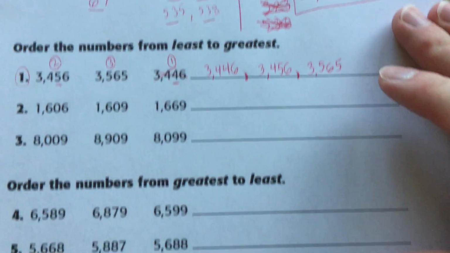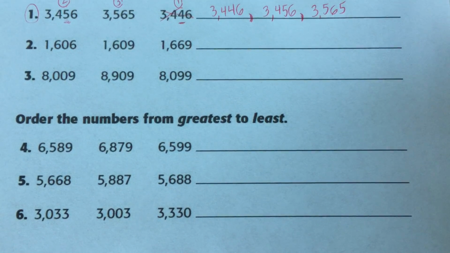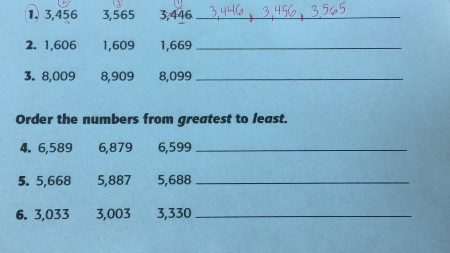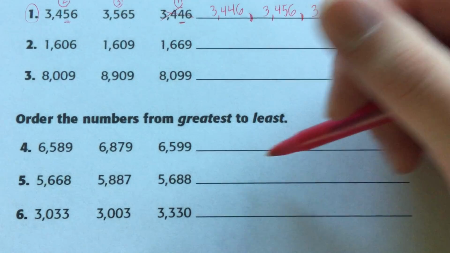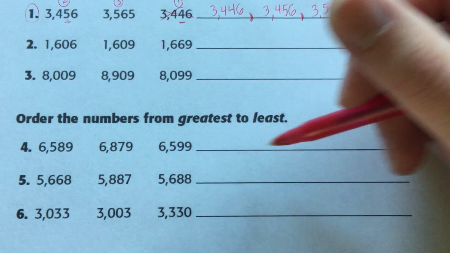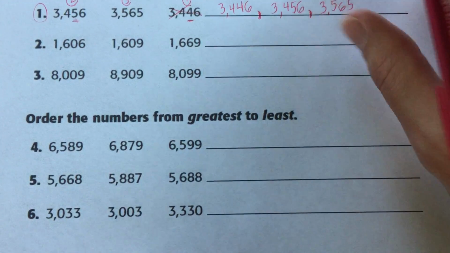Now, what if we switch things up? What if we go from greatest to least? Sounds scary, but it's really not that scary. It's the exact same process, except we're looking for the biggest number first. That's the only difference. We're going to write down the biggest number first and get smaller and smaller. Okay, so let's do this.